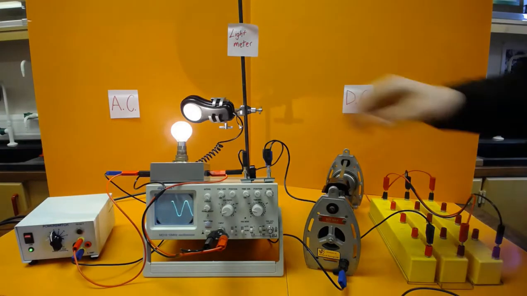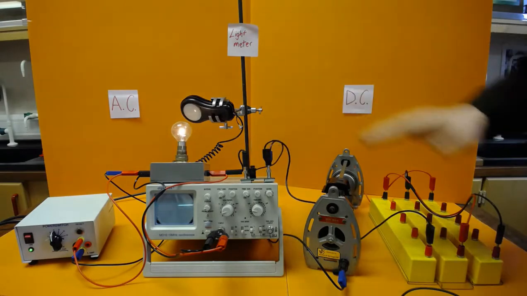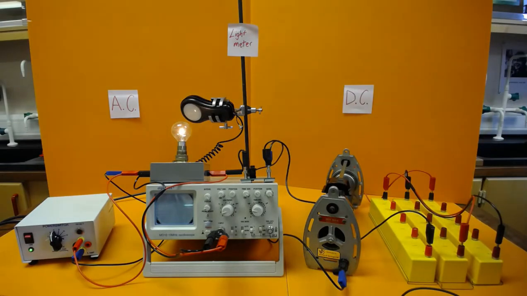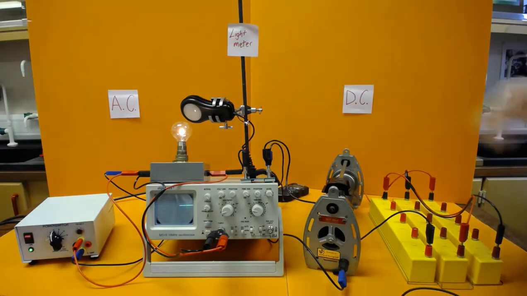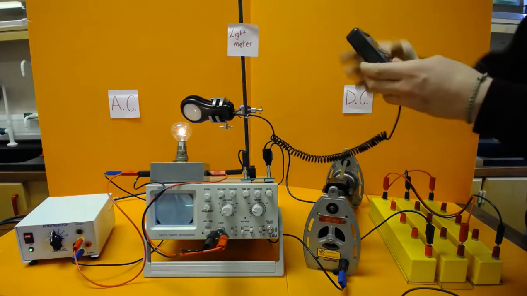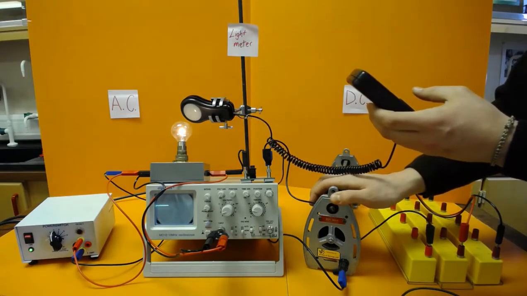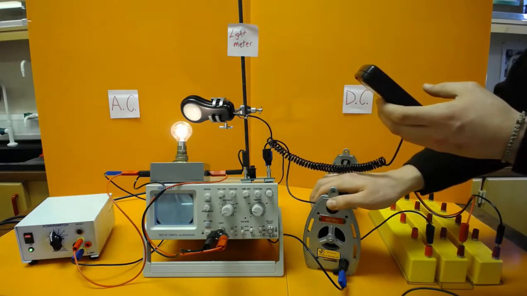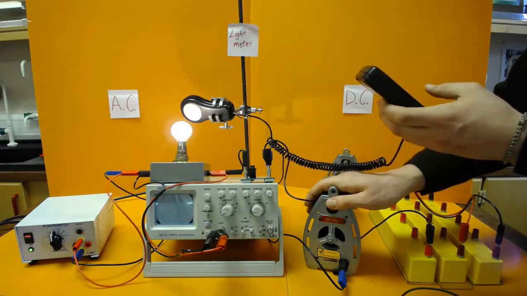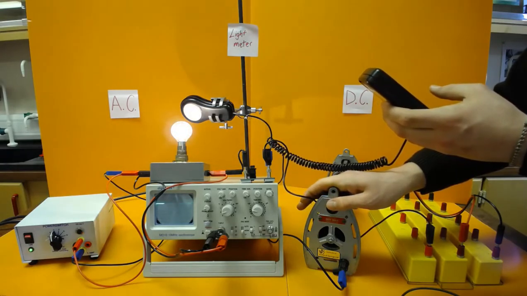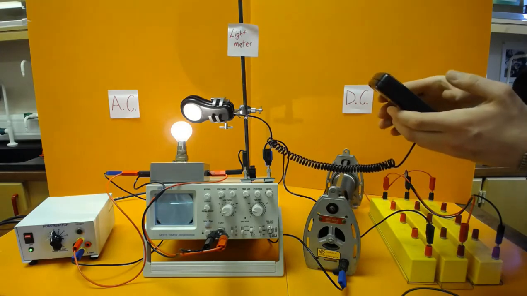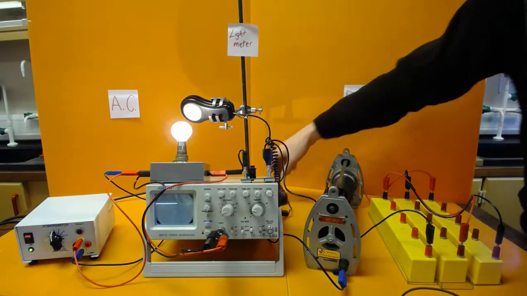We then move the switch to position B so that the lamp is powered by the DC supply. We will adjust the rheostat until the brightness of the lamp gives the same light intensity reading as for the AC supply. So that's at 1500 lux.